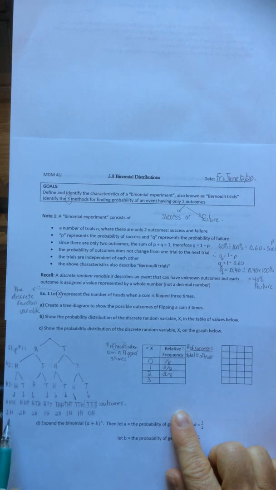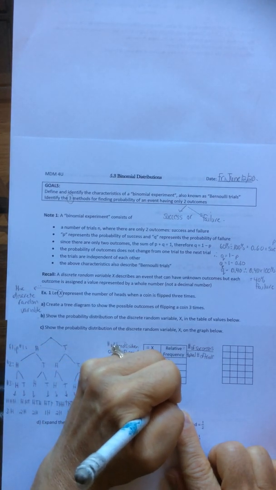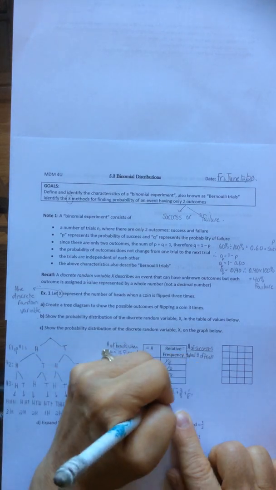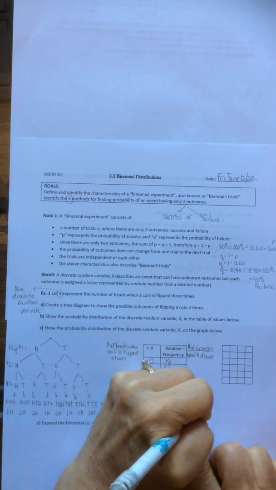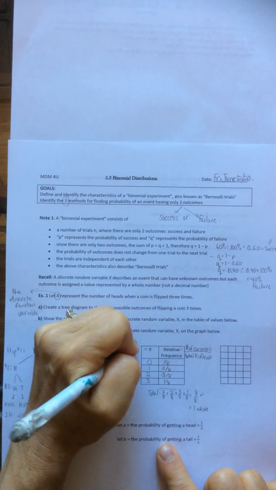Okay, so here, what's the relative frequency of getting the 3 heads? So I have 1 there, but I don't have any others. Okay, so in total, 1/8 plus 3/8 plus 3/8 plus 1/8 is equal to 8/8. Right? So that's the total because we've looked at all the possible outcomes. Now, in B, we've shown the probability distribution in a table.